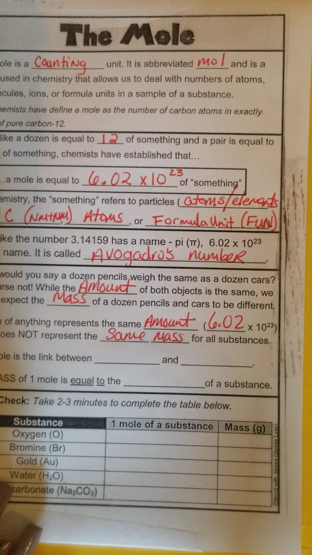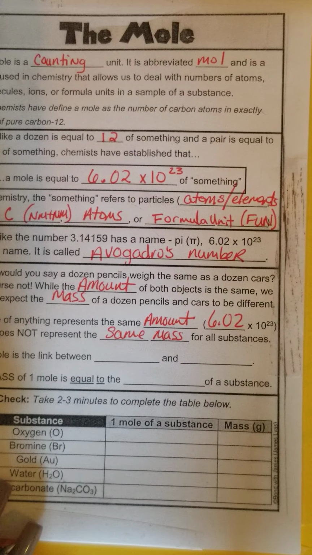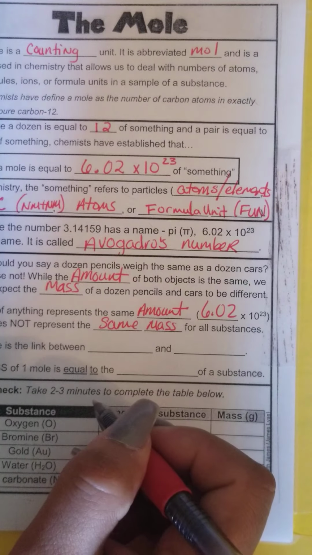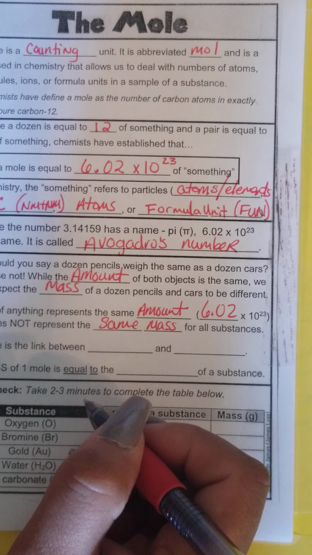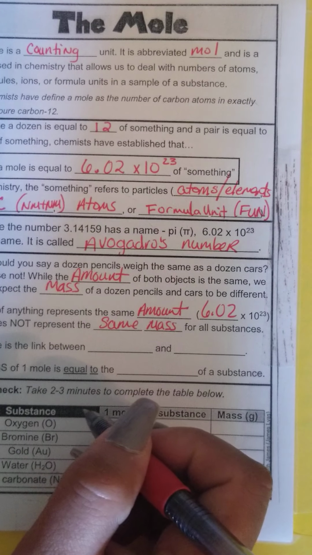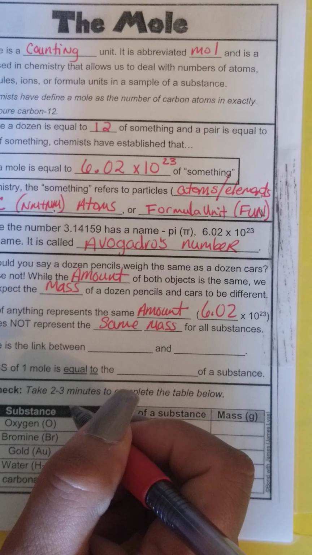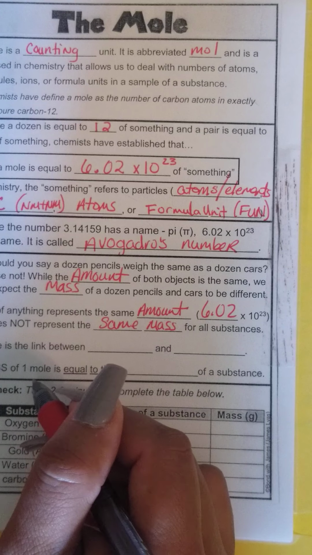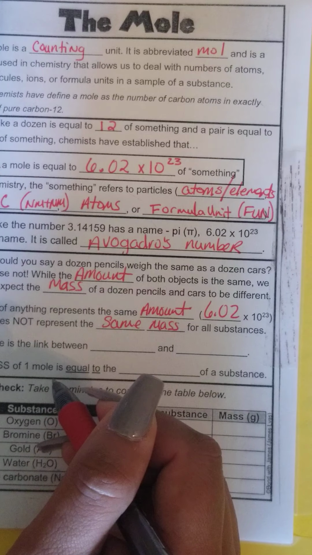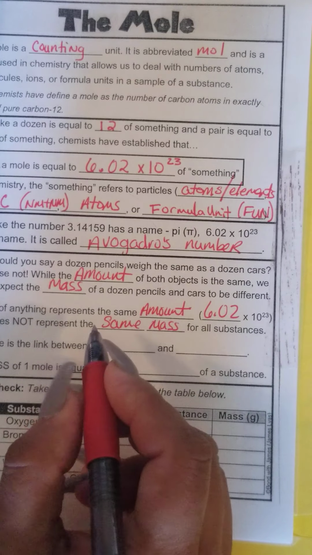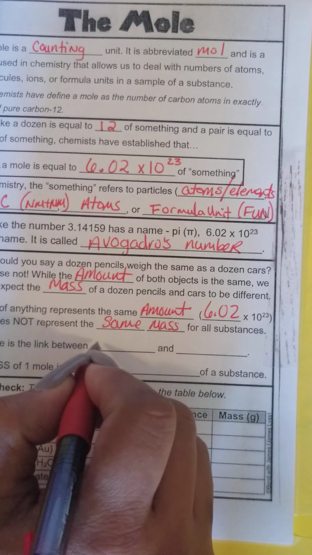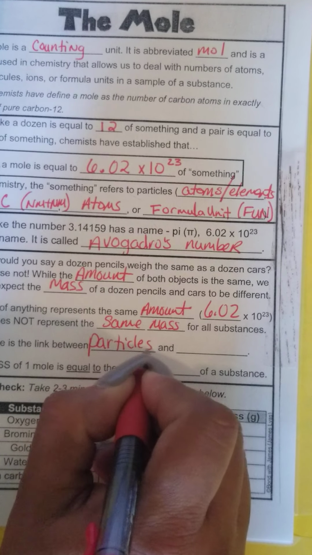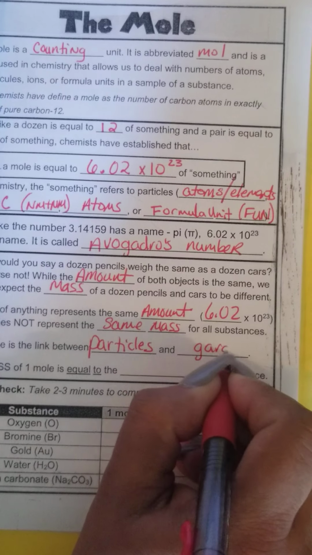And for us, when the mass of 1 mole is equal to what we call the... where am I at? It says here that the mass is the link between particles and grams.